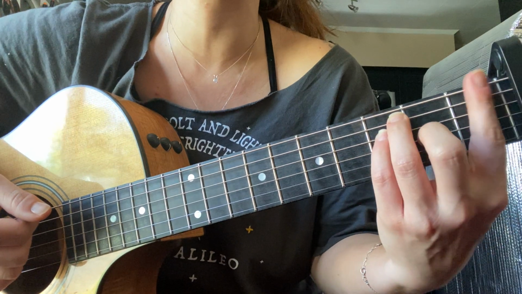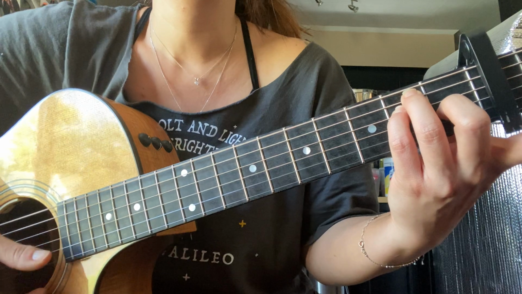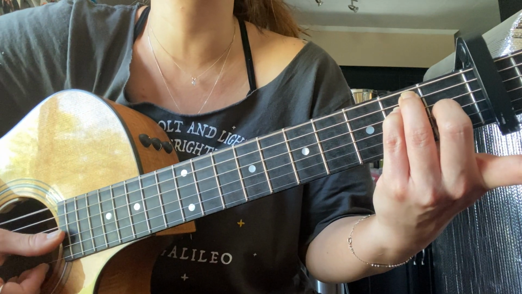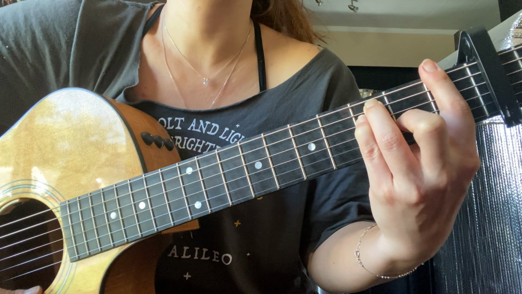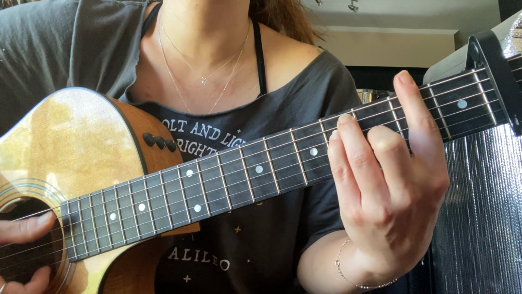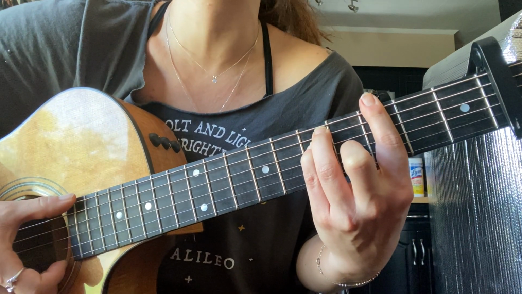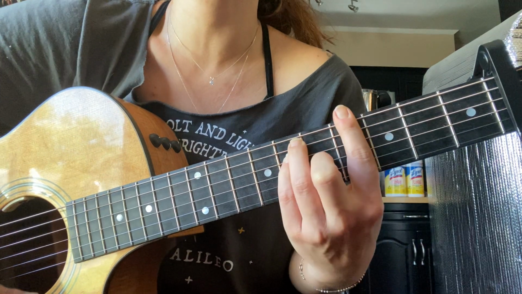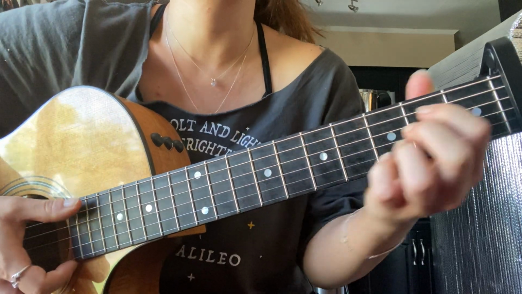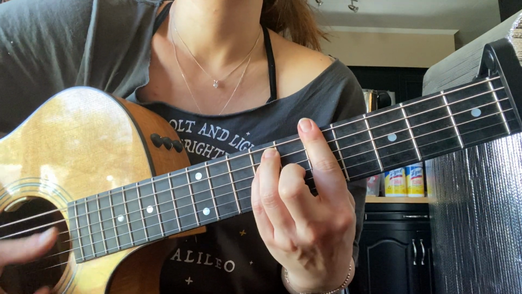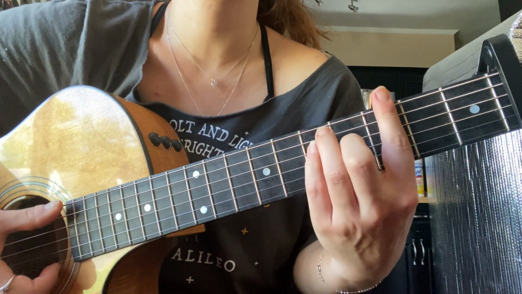Notice the shape is the same. I'm just barring it as if my finger is now the capo, because when you make an E chord, if you think of this capo as being your finger, and I move it up one, now it's an F chord. If I move it up one, now it's an F sharp major. If I move it up one, it is now a G major, sorry. If I move it up one, G sharp major. A major. Notice, it's just a higher tone of an A. So here's the G.